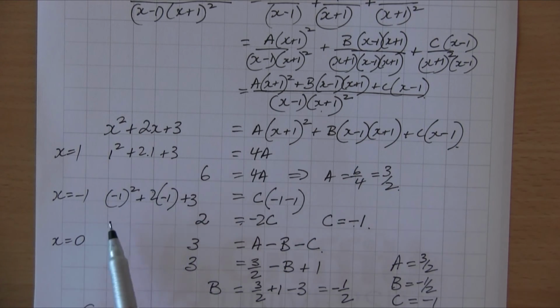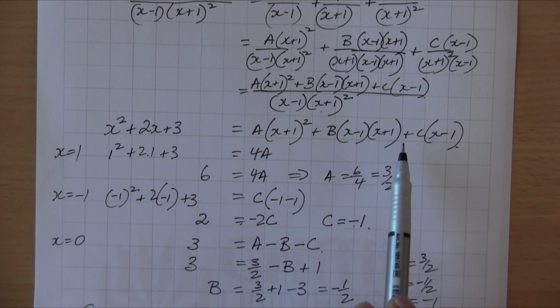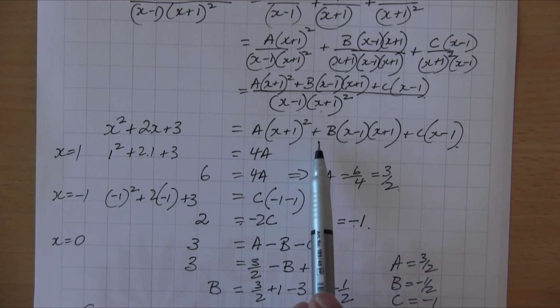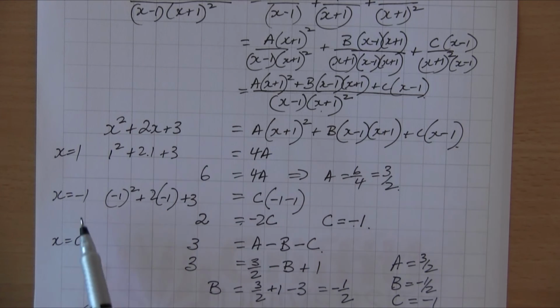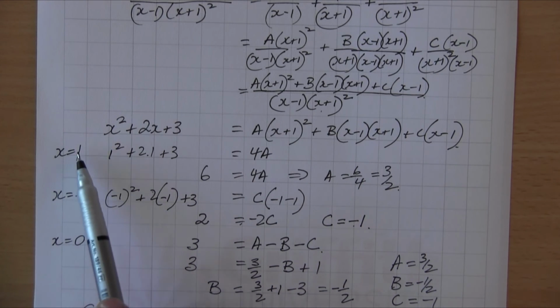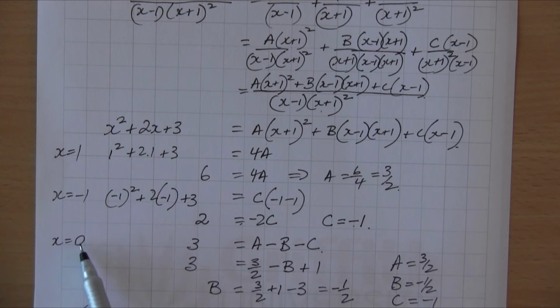And then to get the third one, it was not possible to find any more values of x that will make them equal to 0. So just pick x equals 0. We've already used 1 and minus 1. You could have used x equals 2 here, and you would have been able to solve and come up with the value of b as well.